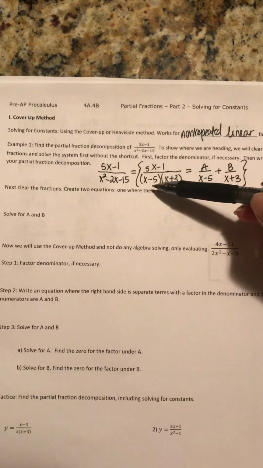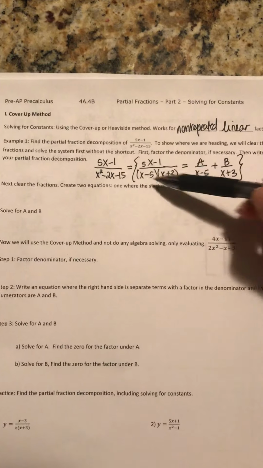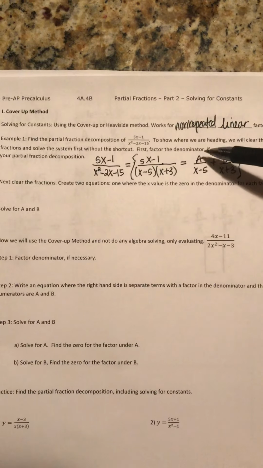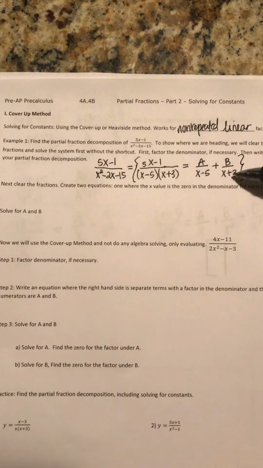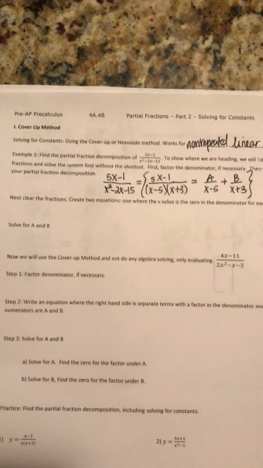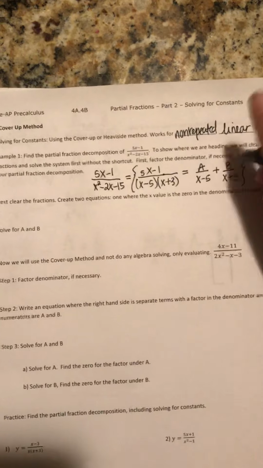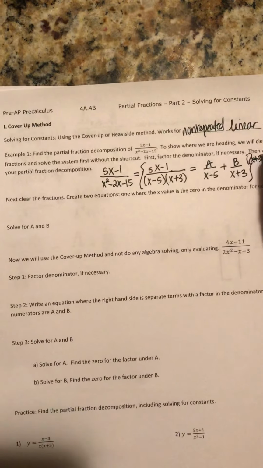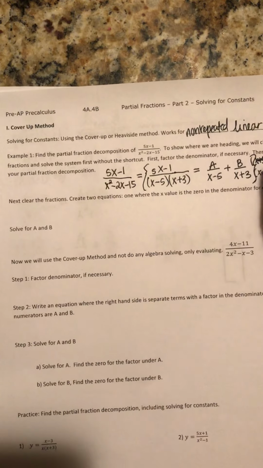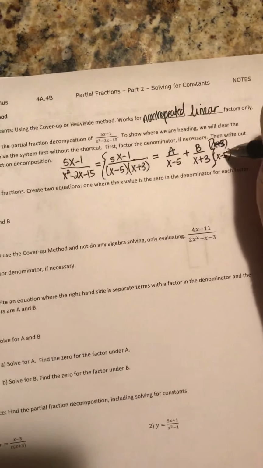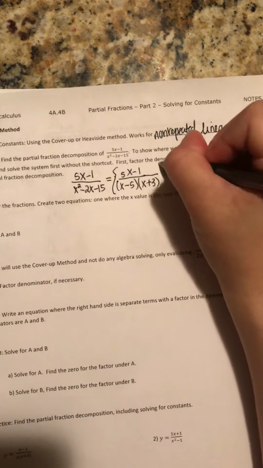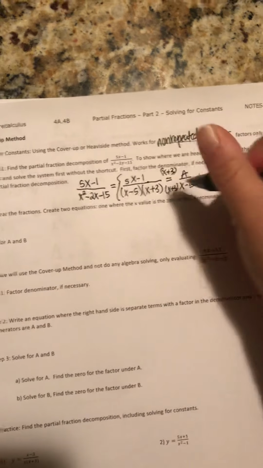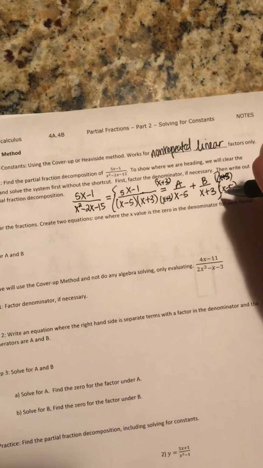Do you guys see how x minus 5 and x plus 3 are the denominators here? Well, we're going to have to get a common denominator. What that means is I'm going to multiply a times the x plus 3 and the b times the x minus 5. So I'm multiplying x plus 3 here, x minus 5 there. So x minus 5s, and over here I'd be multiplying by the x plus 3s. And now you see how we have the common denominator.